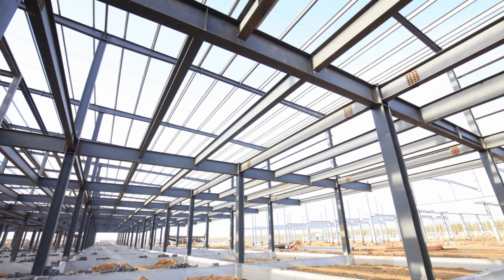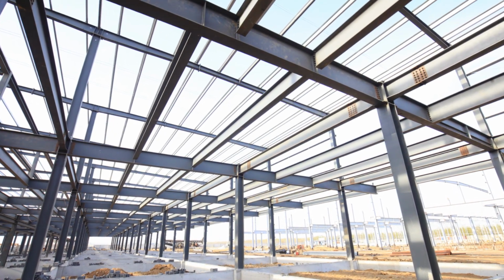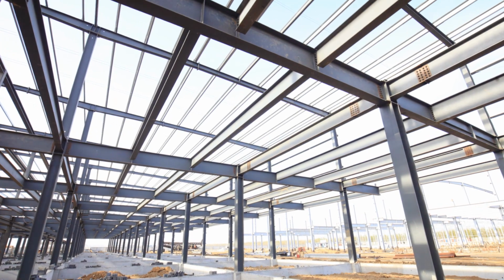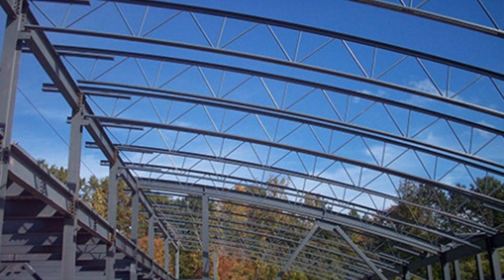This system comprises beams, also known as girders, which support smaller beams, or joists. The primary girders bear the load, transferring it to the columns, while the joists support the flooring above. It's a hierarchy of support that brings efficiency and resilience to the structure. Now, let's talk about open web steel joist systems.